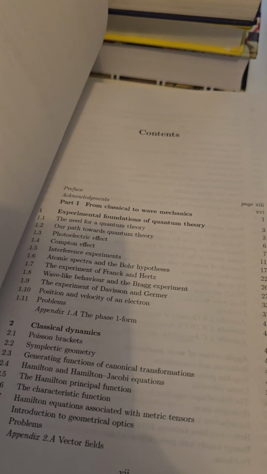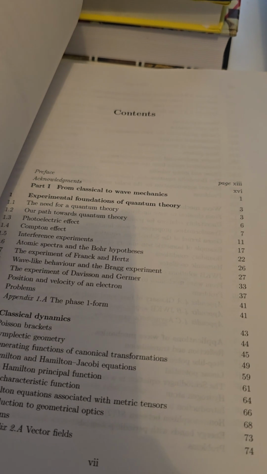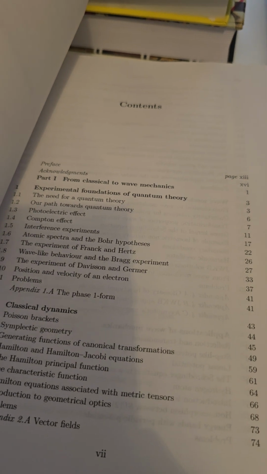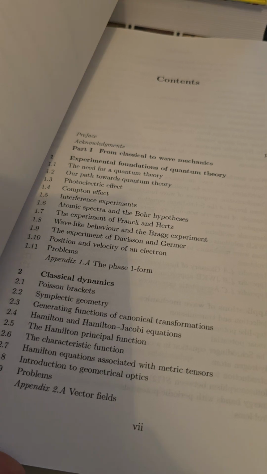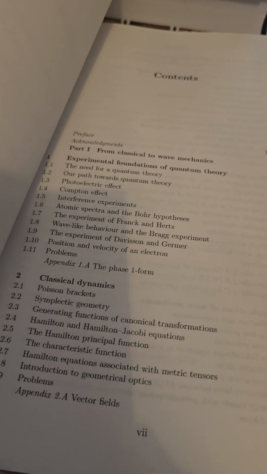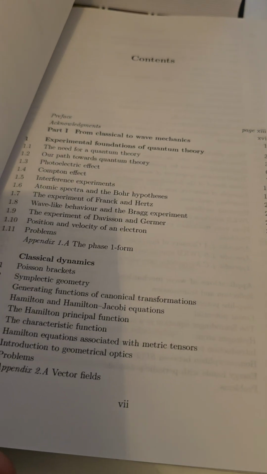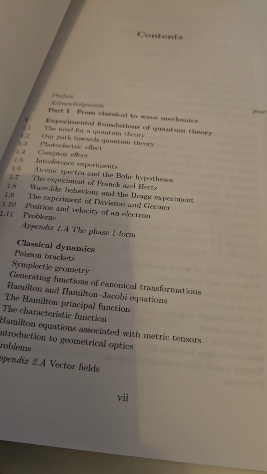So it starts off part 1 from classical to wave mechanics, where it starts off with experimental foundation of quantum theory. They seem to be rather brief about it, so it's only 41 pages. Then you come to classical dynamics, where they immediately start getting into good stuff like Poisson brackets, symplectic geometry, Hamilton-Jacobi equations, Hamilton principal functions, so geometrical optics even.